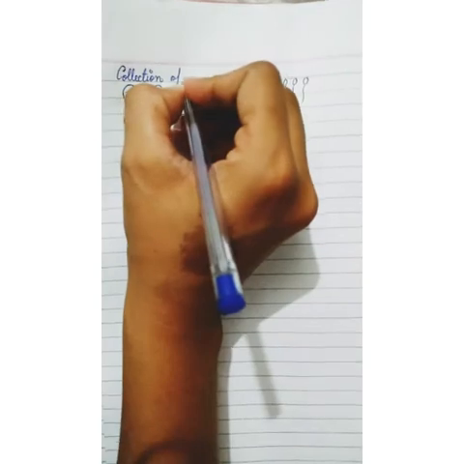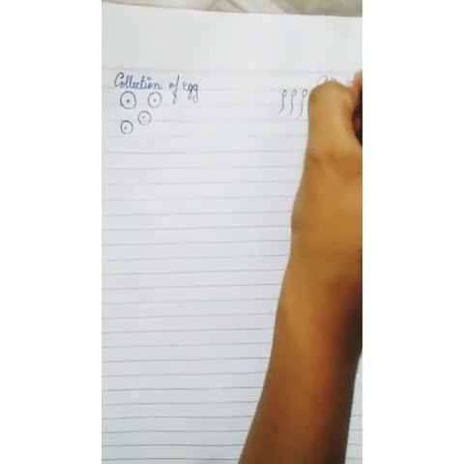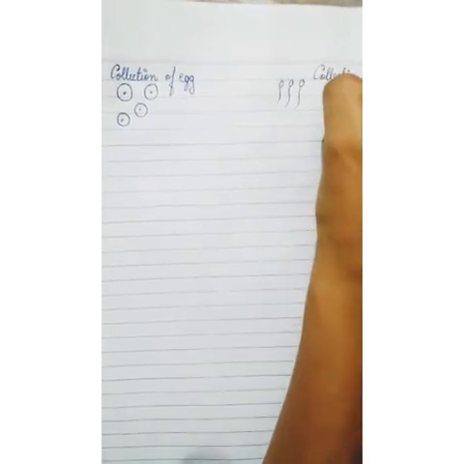Collection of the egg and the collection of sperm.